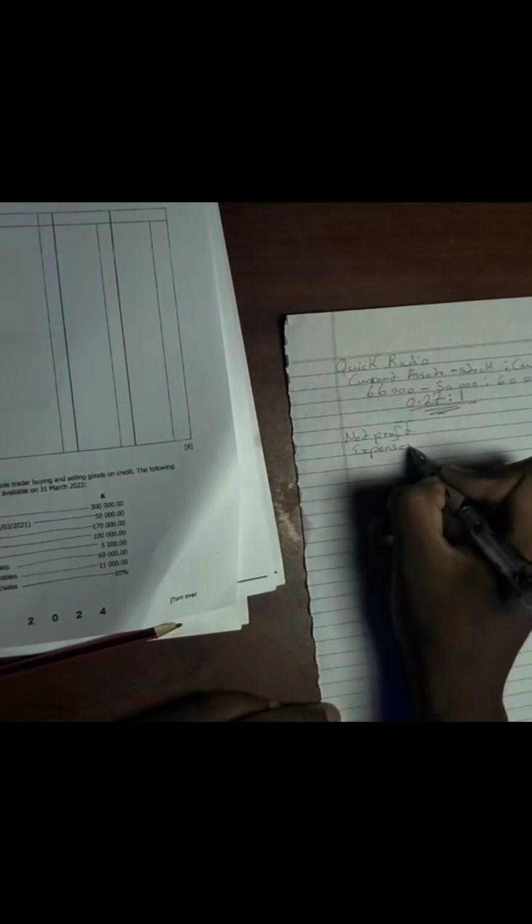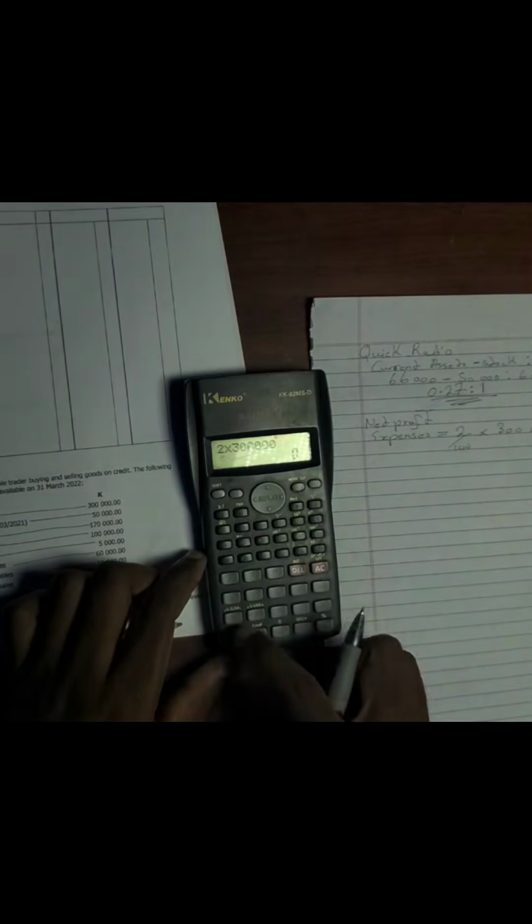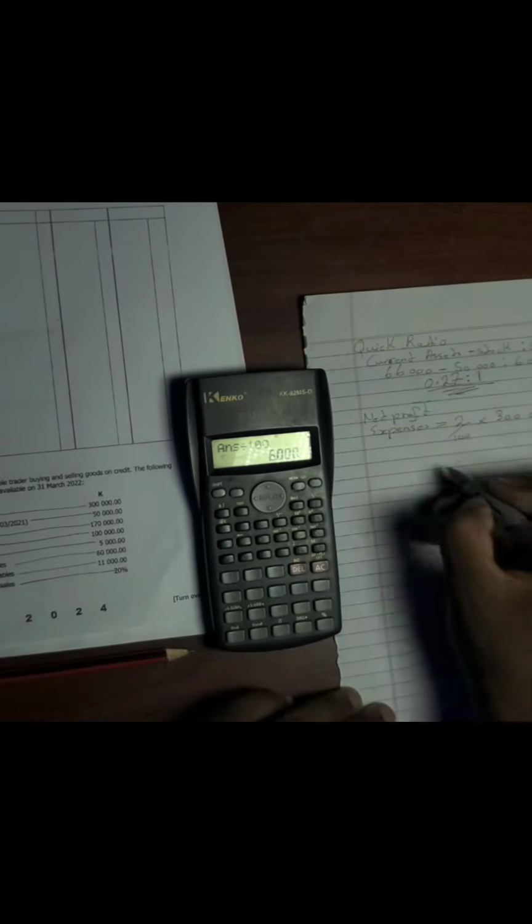Then we head on to our next one, which is net profit. What is the condition? Net profit if expenses are 2% of sales. So let's first find the expenses for us to get this one. The expenses will be 2% of the sales. So that's going to be 2 times 300,000 divided by 100, which is going to be 6,000.